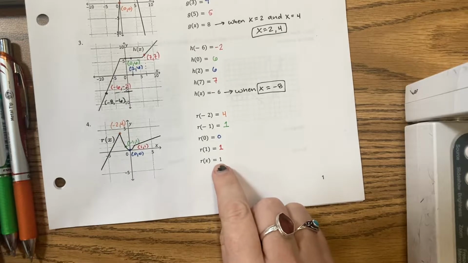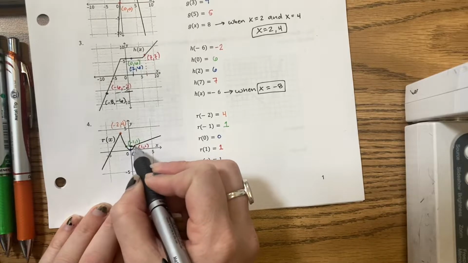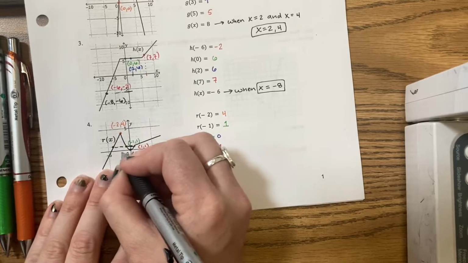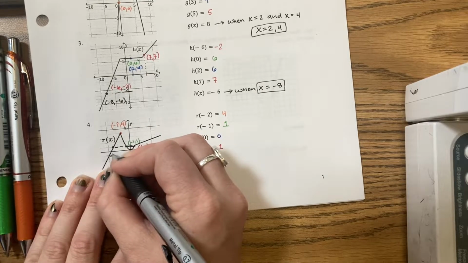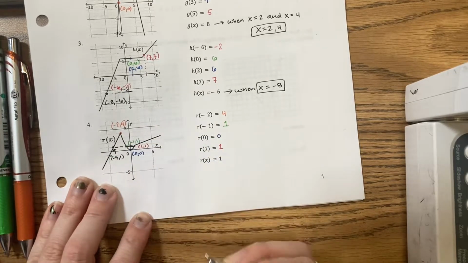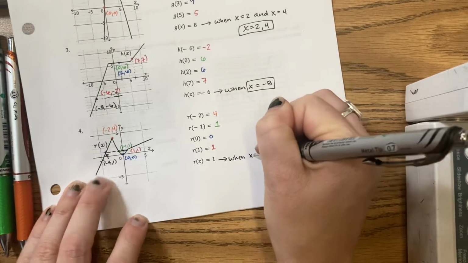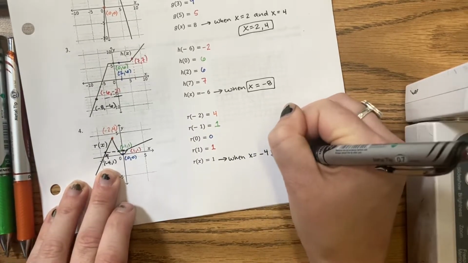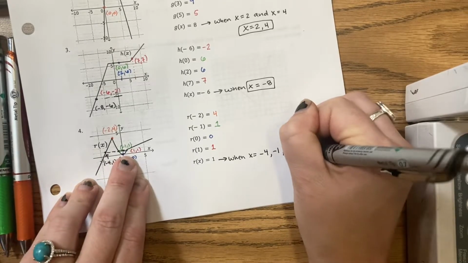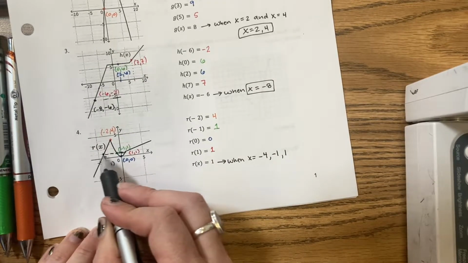What is x when it's at a height of 1? X is a positive 1, a negative 1, and also -4 is up 1 as well, right there. So I'm going to say when x equals -4, -1, and +1. That's all of the dots where it's equal to a height of 1.